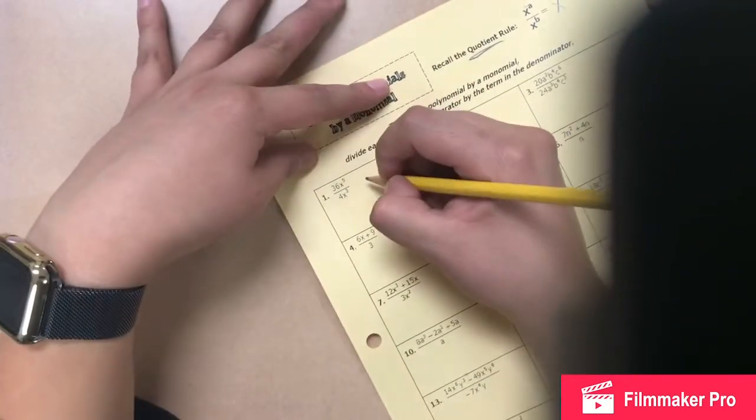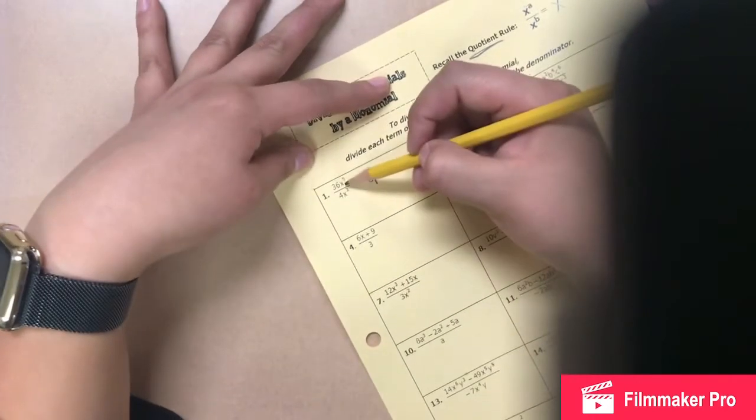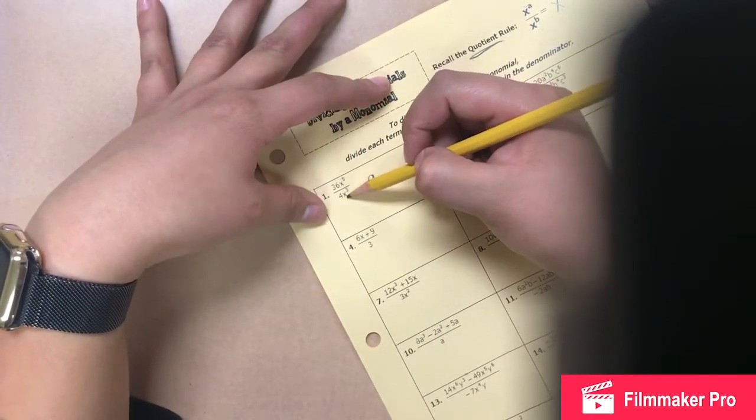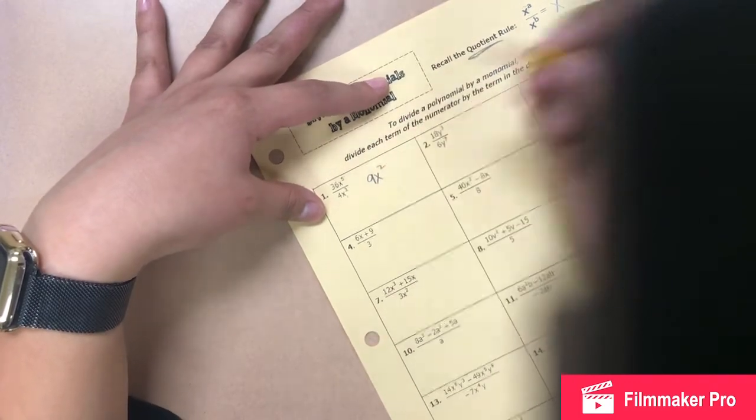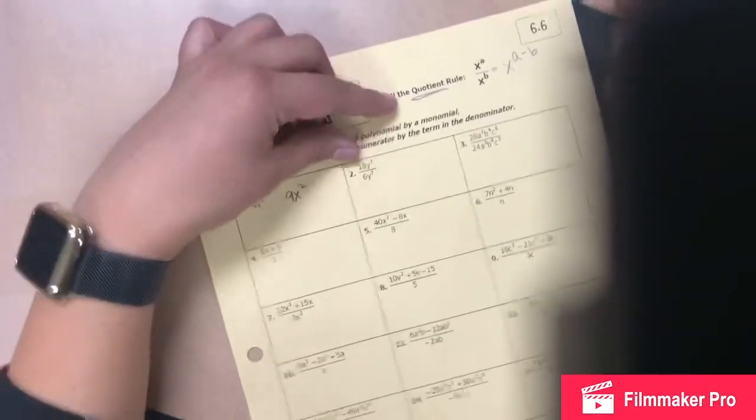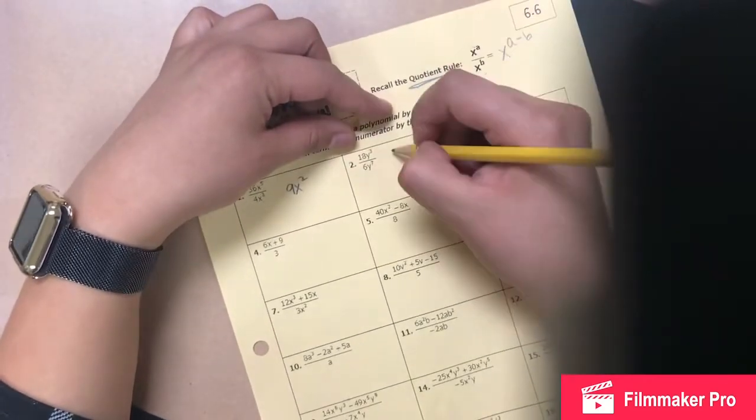So let's just go over a lot of examples, get you the hang of it. So number one, 36 over 4 simplifies to 9. And then x to the fifth over x to the third, if I subtract my exponents, that's x squared. And that's it. Number two, 18 over 6 simplifies to 3.